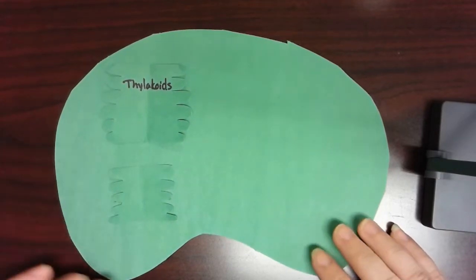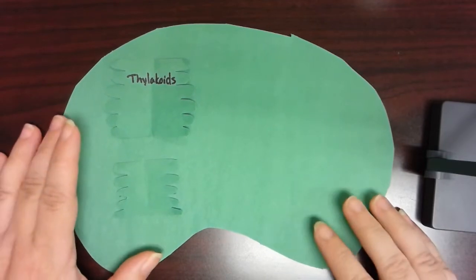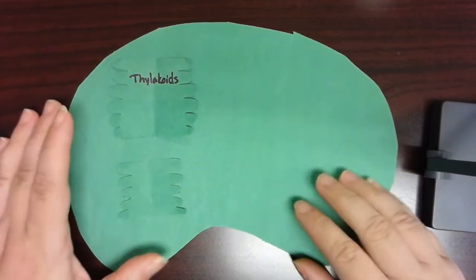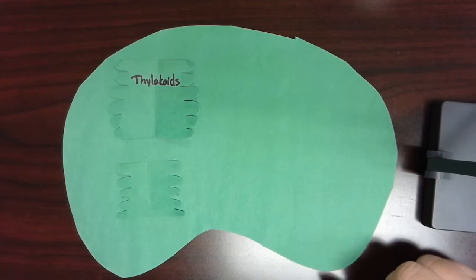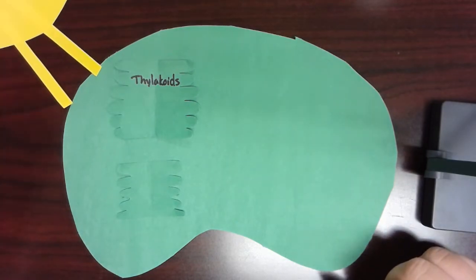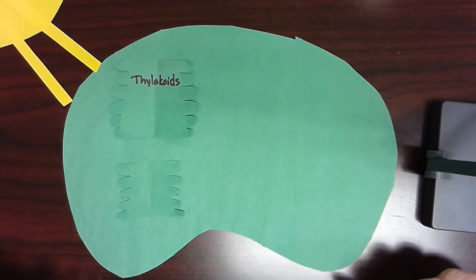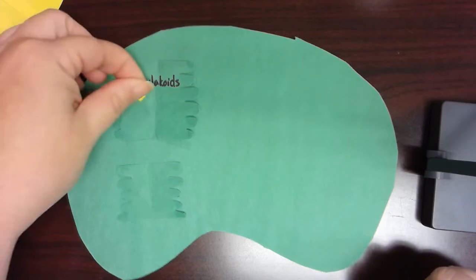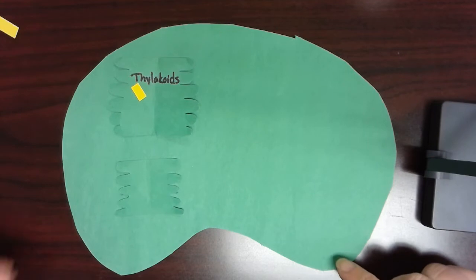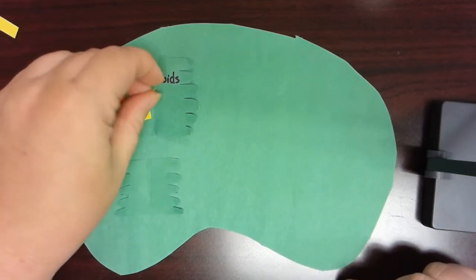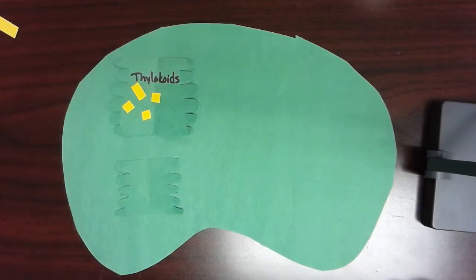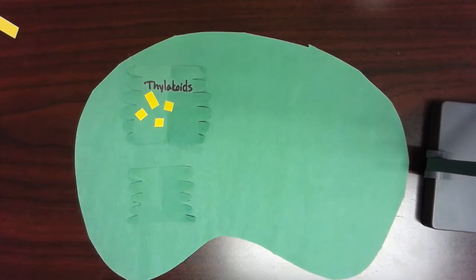So the first part of photosynthesis, if we remember our photosynthesis equation, is our light reactions. Right, we have our sun energy. So the pigments, the chlorophyll in the thylakoids, take in the sun's energy particles, and these are what are going to power the process of the light reactions.